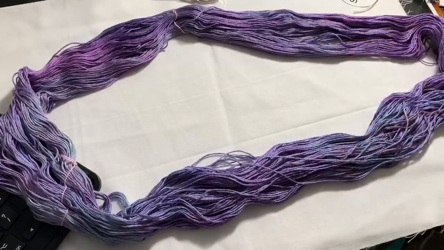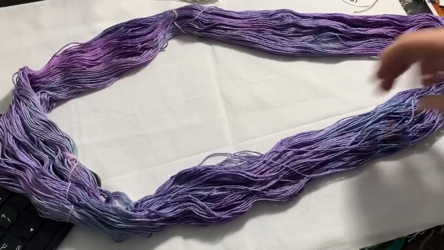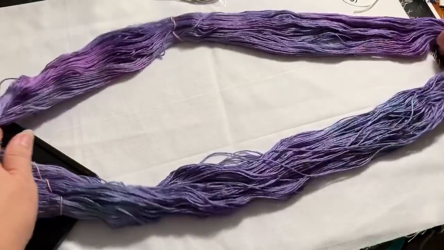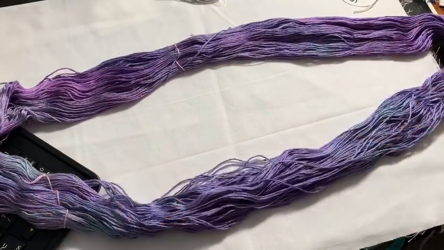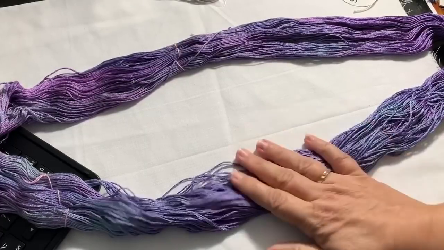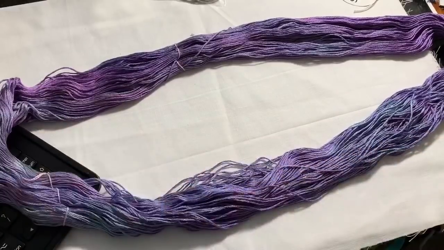So that's, again, important to know. Open up the skein and look at it and decide if it's going to work for the way you want to work with it or not. And it may not. I think there's too many different colors going on here in random places that wouldn't work. But that's okay. It's a gorgeous skein of yarn.